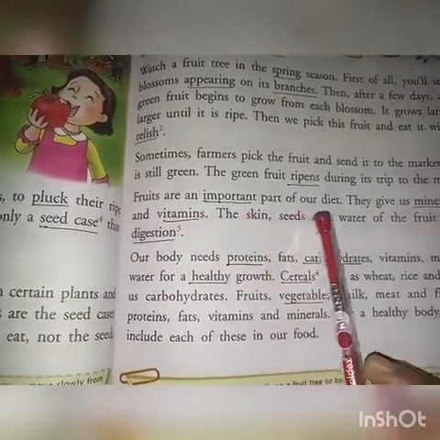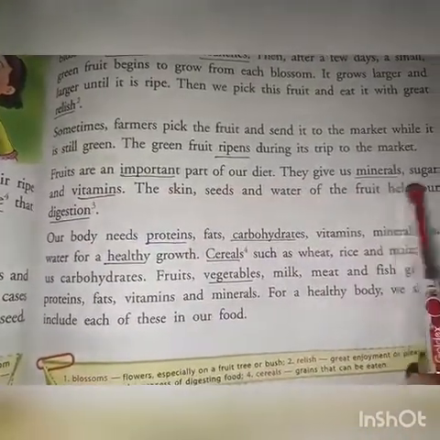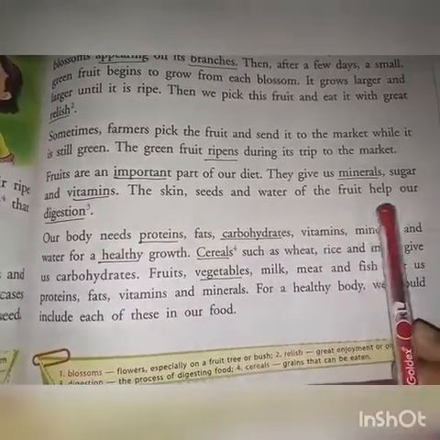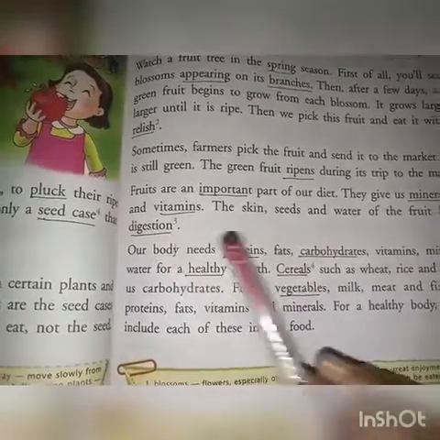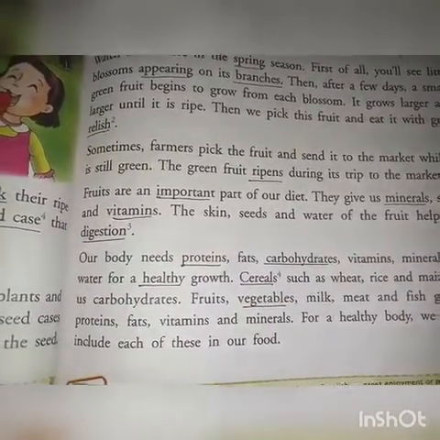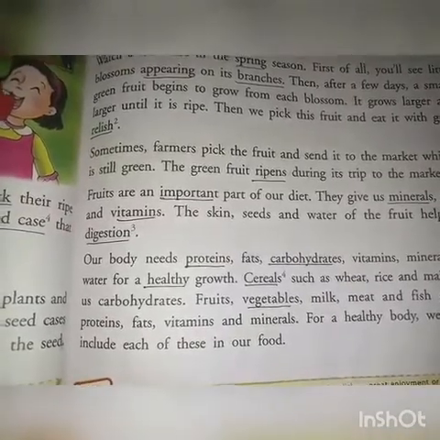Fruits are an important part of our diet. They give us minerals, sugar and vitamins. The skin, seeds and water of the fruit help us in digestion. Now fruits are a very important part of our diet. If they are not in your diet, then make it a part of your diet.